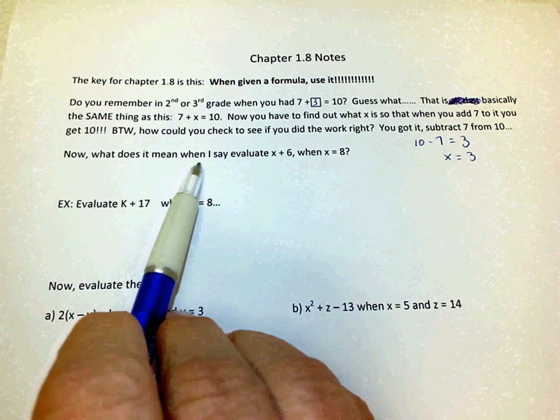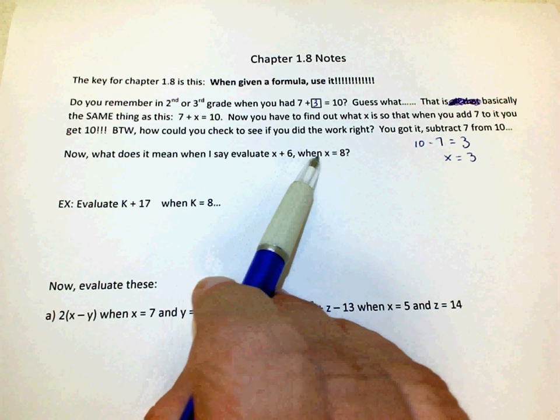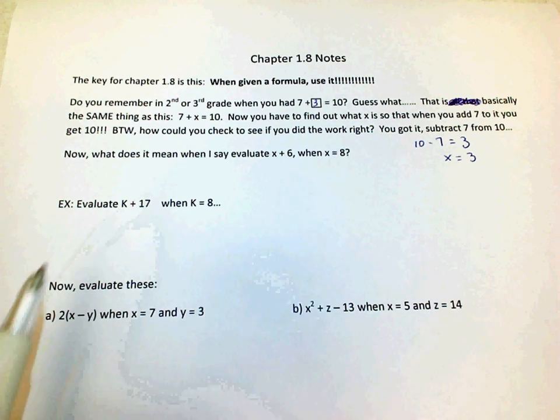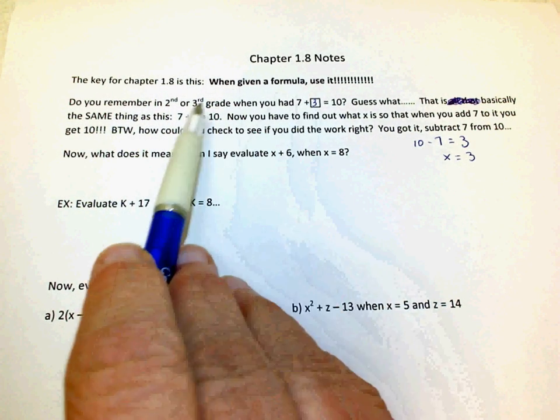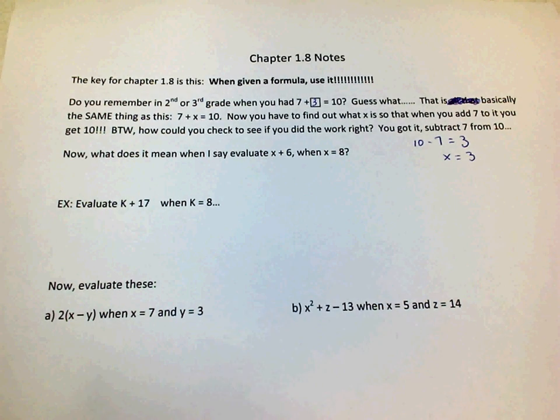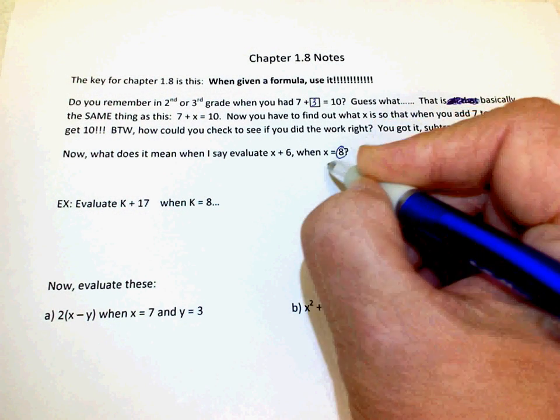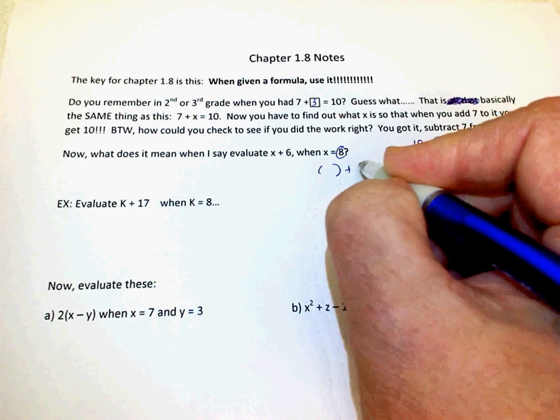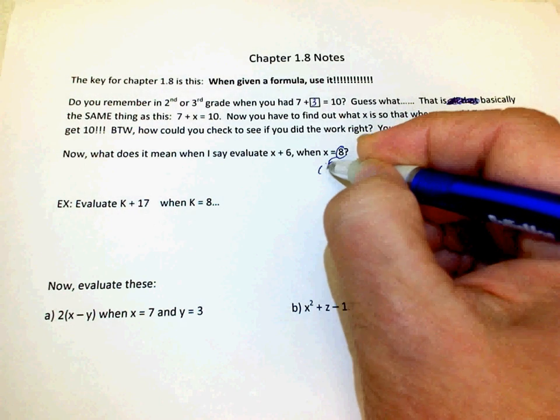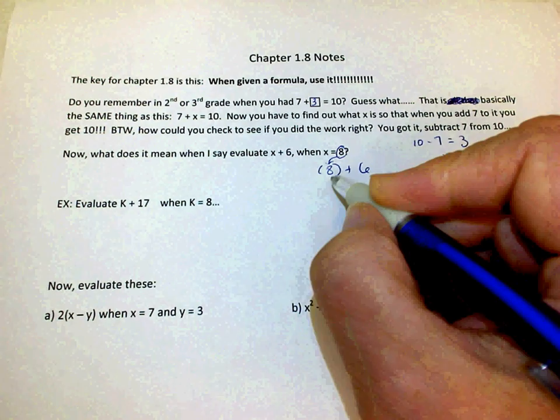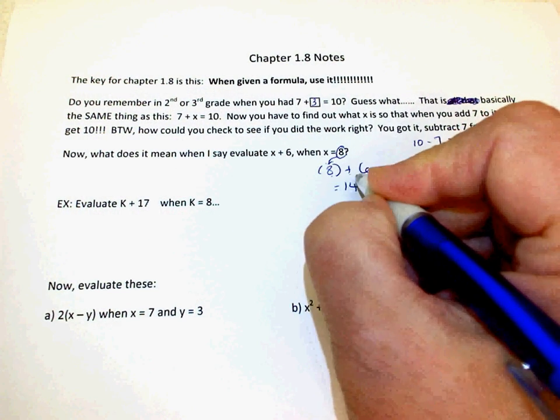Now, what does it mean when I say evaluate x plus 6 when x equals 8? Well, just kind of like here, instead of x, I had a 3 that I put there. So what this is saying is where the x was in x plus 6, I'm going to slip 8 inside of it. So we get 8 plus 6, and the answer here is 14.